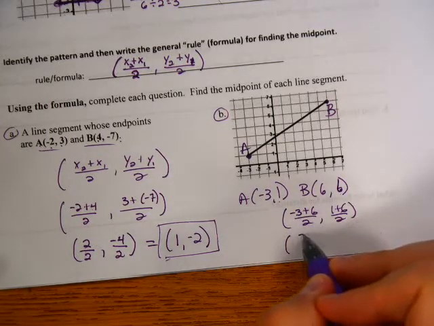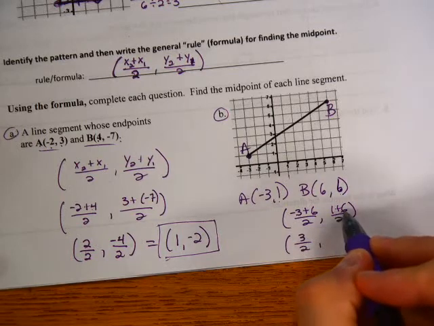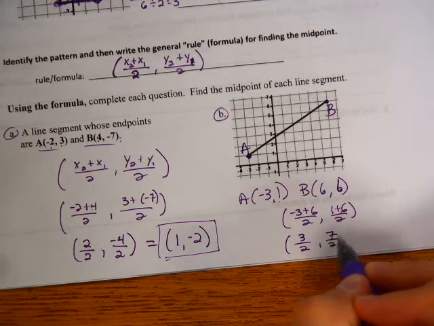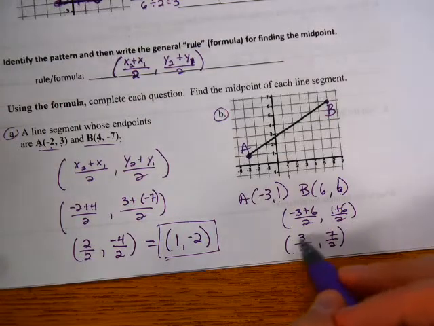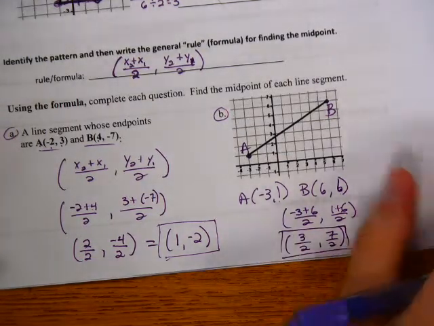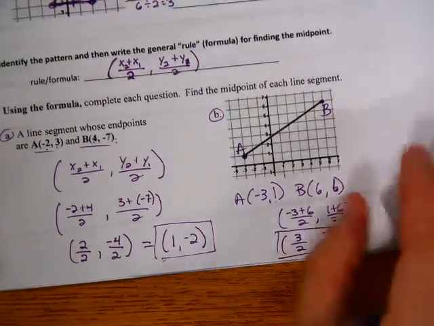Negative 3 plus 6 is 3 divided by 2, and 1 plus 6 is 7 divided by 2. Now this doesn't actually come out very nice, and they can't be simplified, so we're going to just leave it like this. Alright, so that's part of your guided notes.